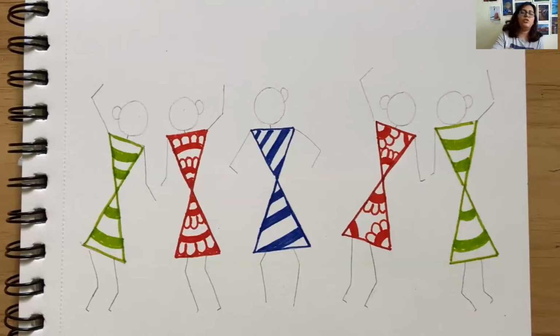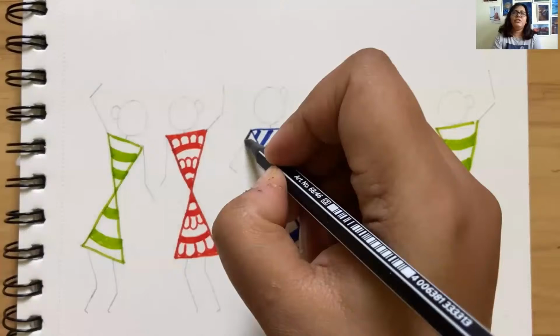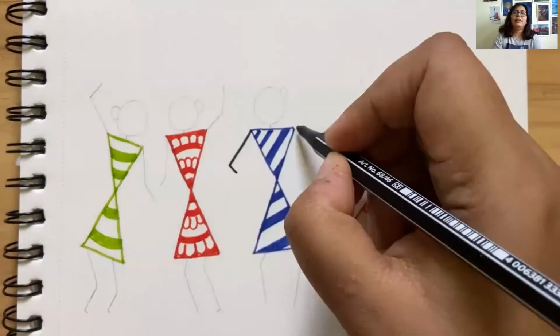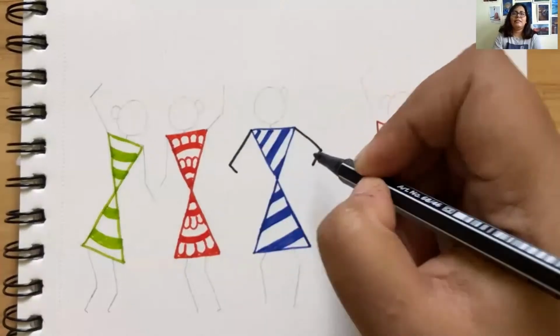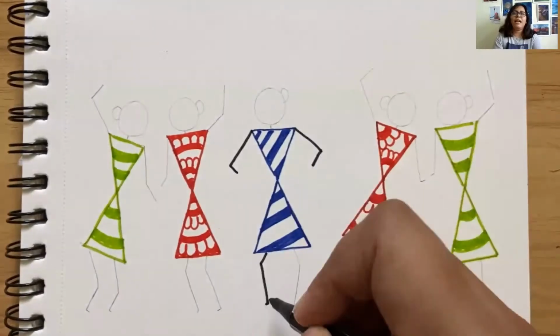Okay. So we'll move on now to the next portion. Here I have my black sketch pen. We'll just use the black sketch pen to outline all of the hands and the legs. Just put the black sketch pen on all of the hands and the legs.